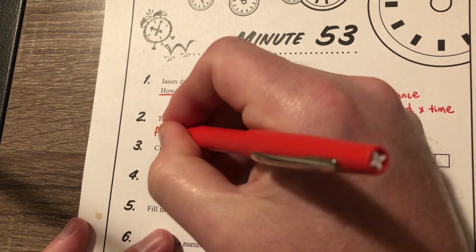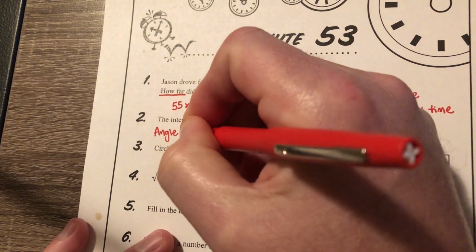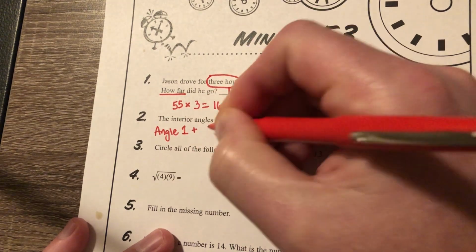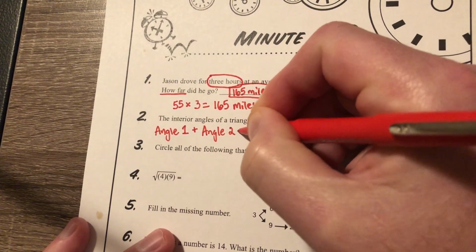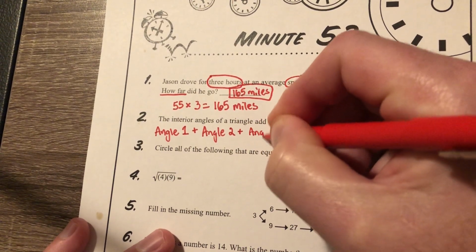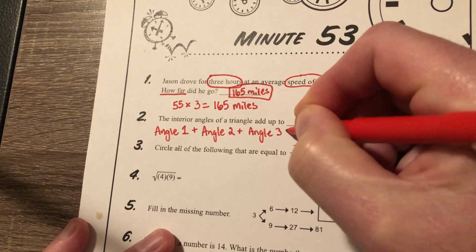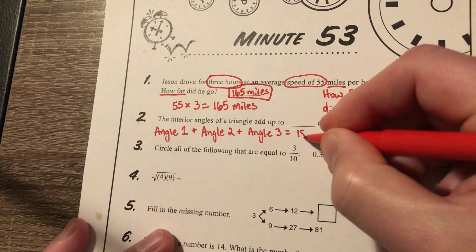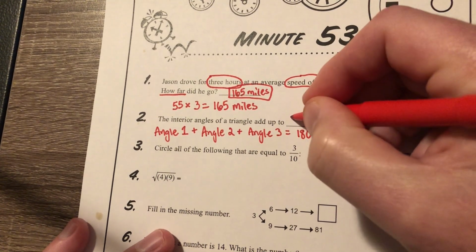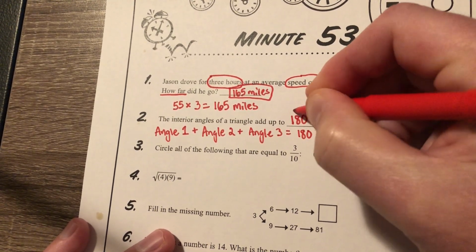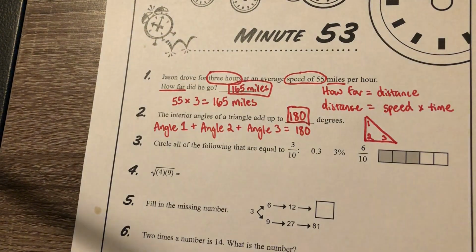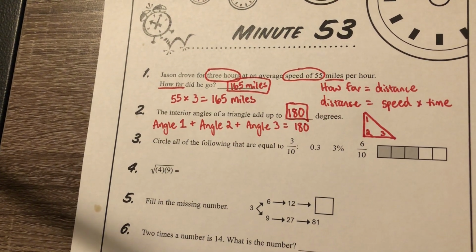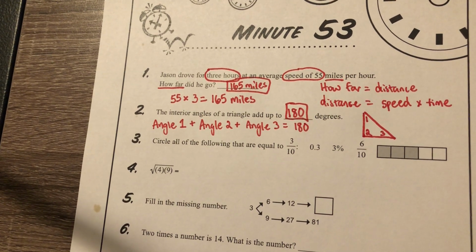And if I added those up, if I added angle 1 and angle 2 and angle 3, every time I do that, I'm going to get 180. So the interior angles of a triangle always add up to 180 degrees.